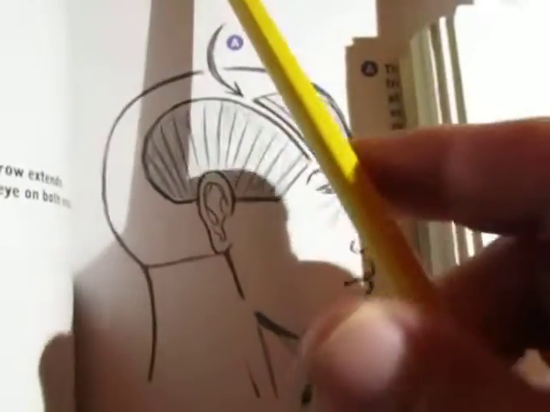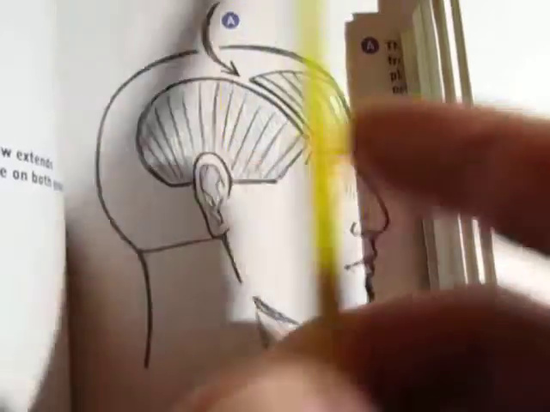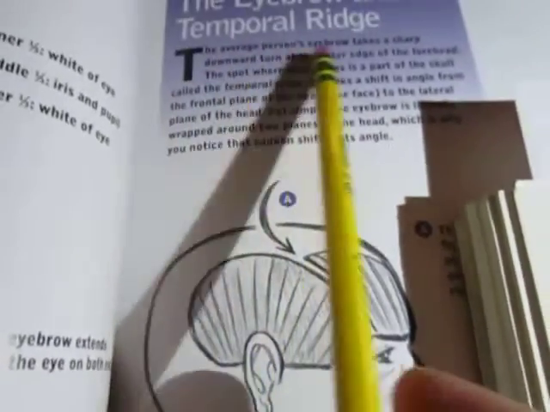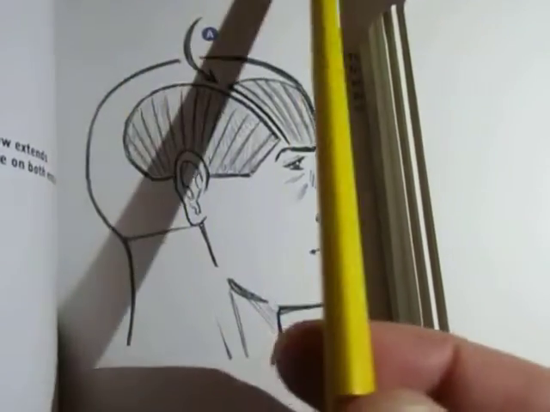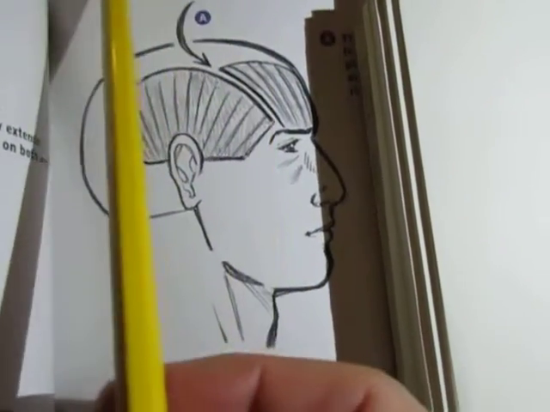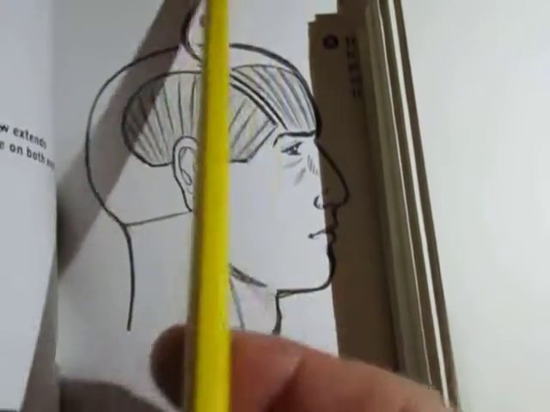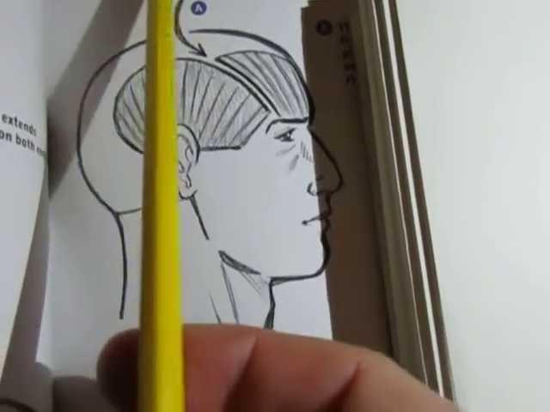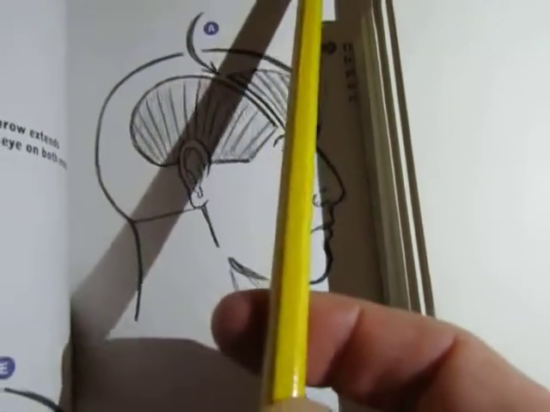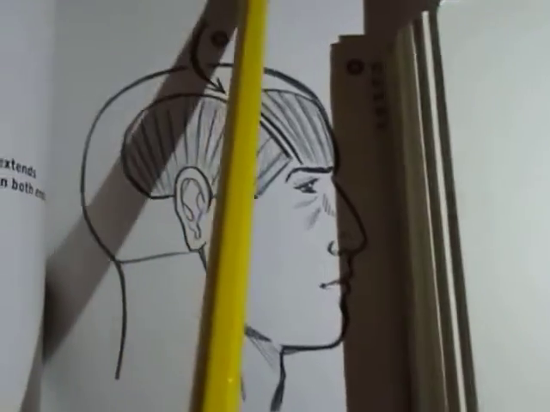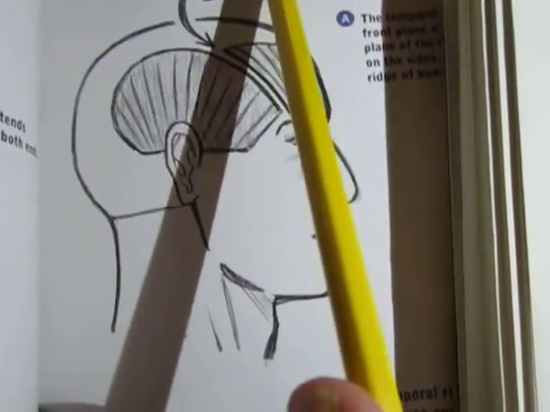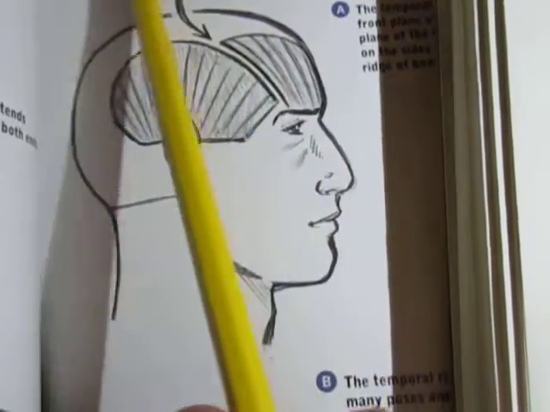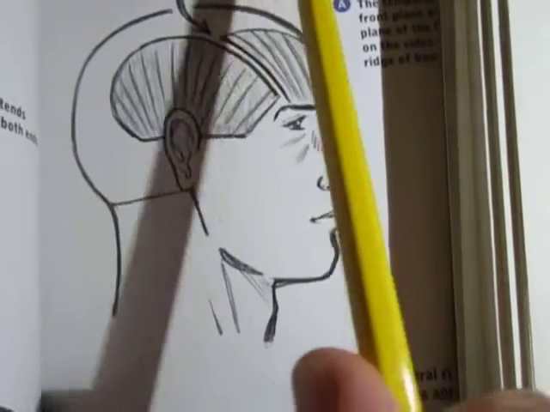The eyebrow and the temporal ridge. The average person's eyebrow takes a sharp downward turn at the outer edge of the forehead. The spot where this occurs is a part of the skull called the temporal ridge. It marks a shift in angle from the frontal plane of the head, the face, to the lateral plane of the head. Put simply, the eyebrow is literally wrapped around two planes of the head, which is why you notice the sudden shift in its angle.